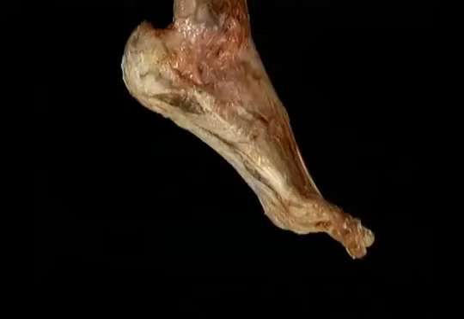We've seen all the muscles of the foot. Let's review them before we move on to look at the blood vessels and nerves of the foot.